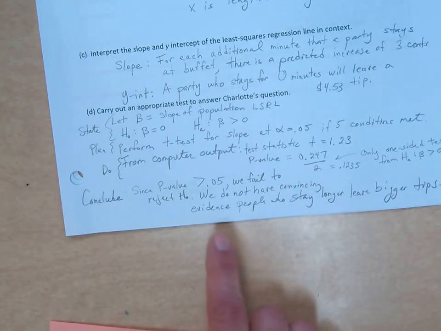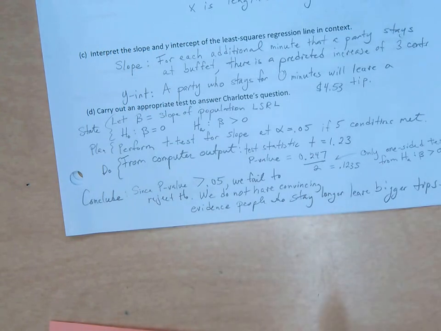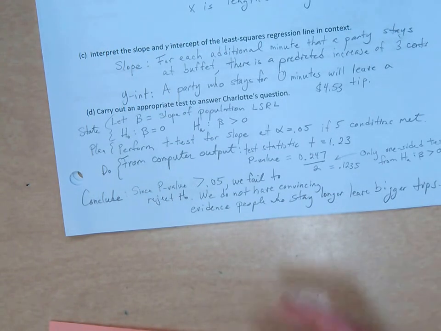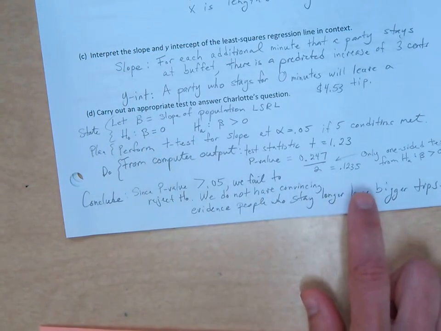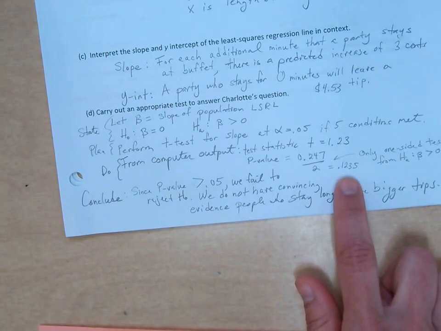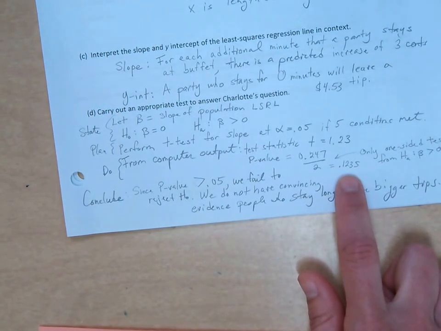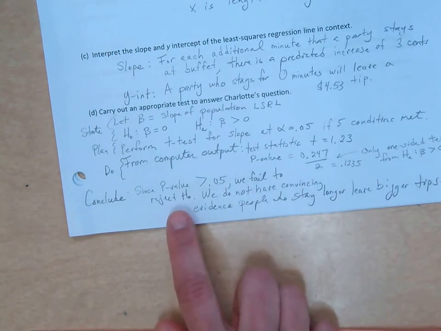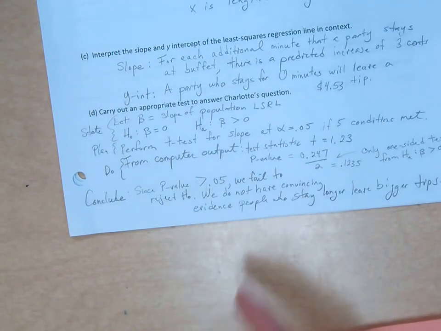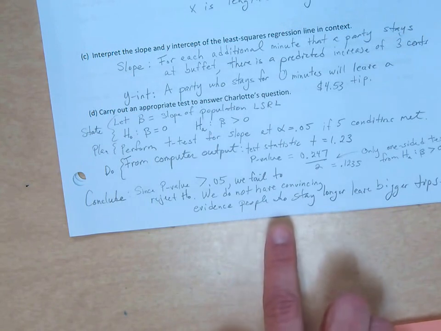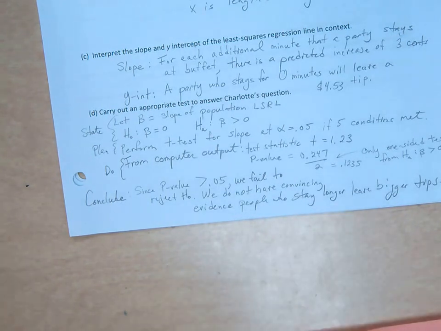And then since our p-value, so there's a 12% chance of getting the outcome that we did if the slope were actually 0. That's likely. That's likely to happen. So since our p-value is greater than 0.05, we fail to reject H0, and we do not have convincing evidence that people who stay longer leave bigger tips.